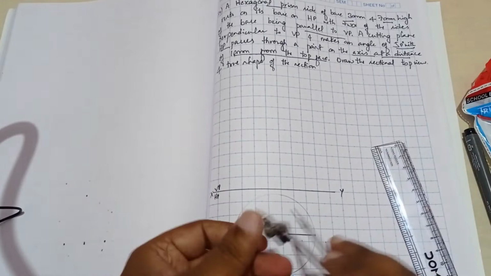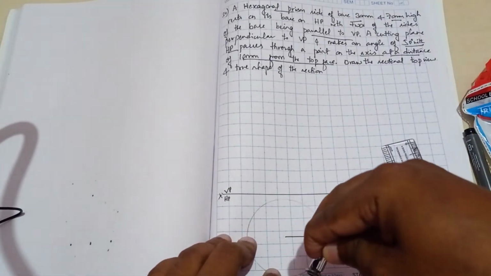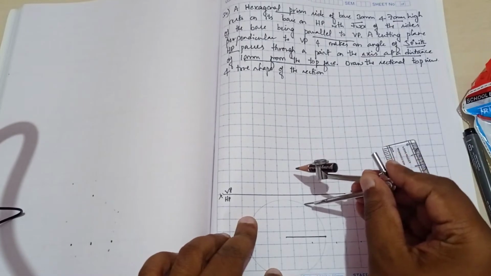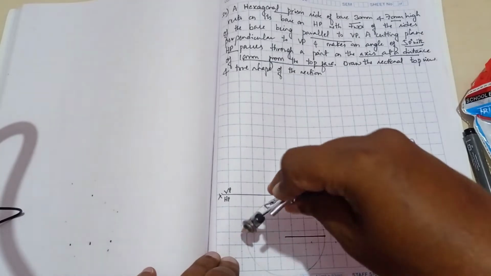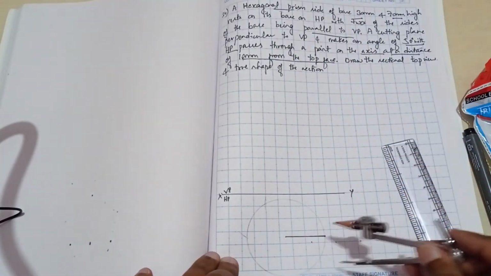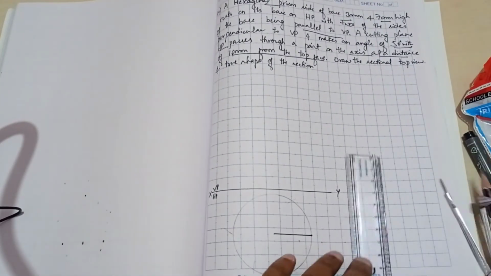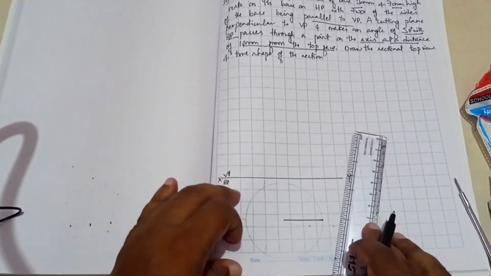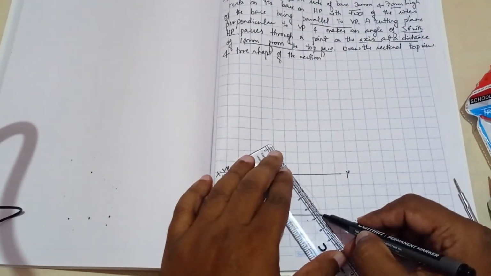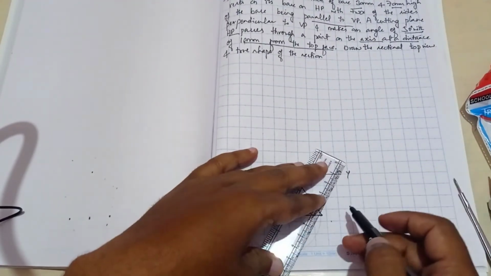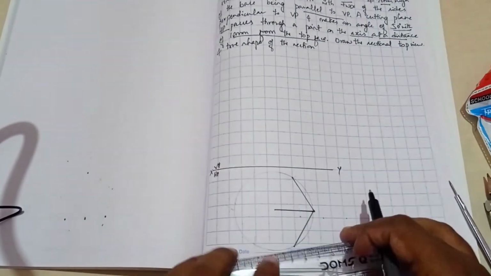We already measured 30 mm, so I am cutting the arcs now: first, second, then from here, then from here. Now we join them and you get the hexagon. I think this is the easier method compared to the angle method. Whichever method you find easier, follow it and construct the hexagon.